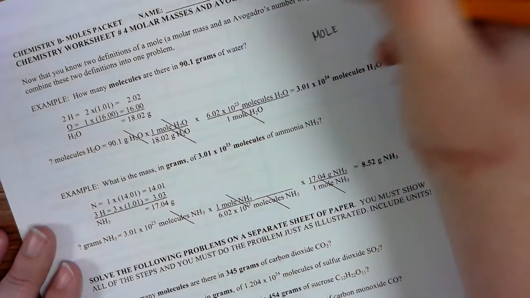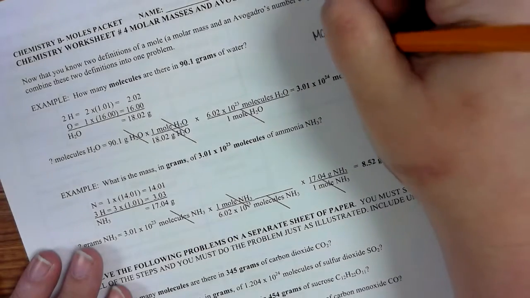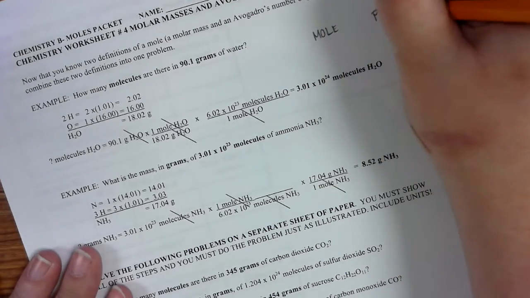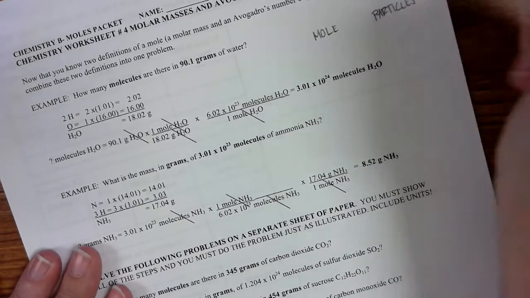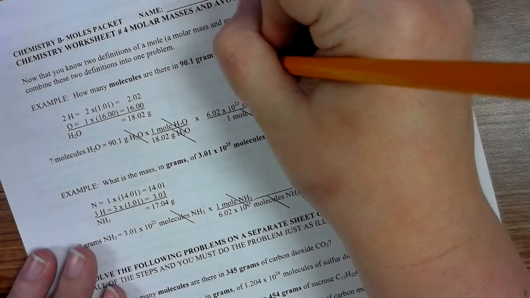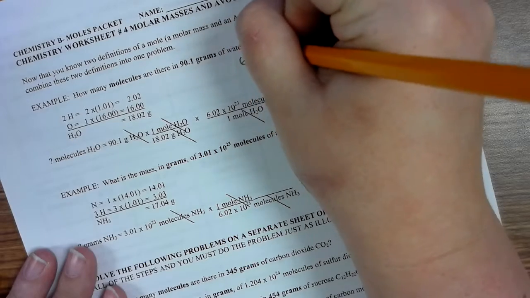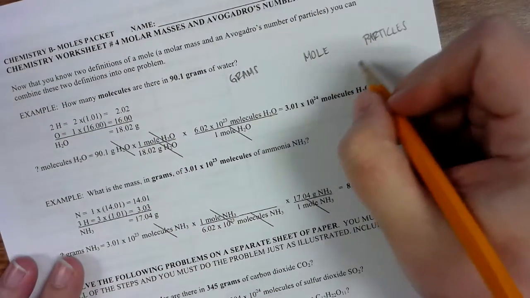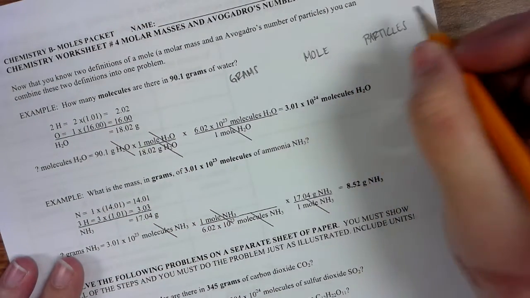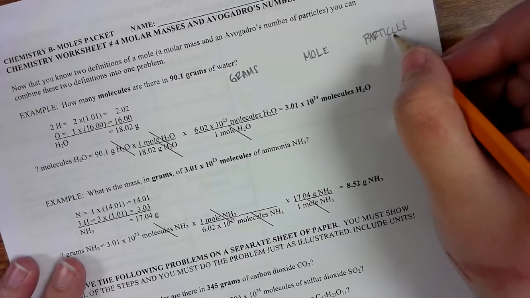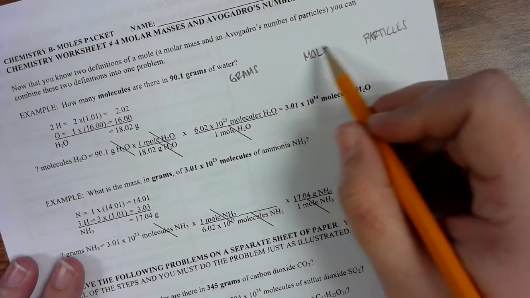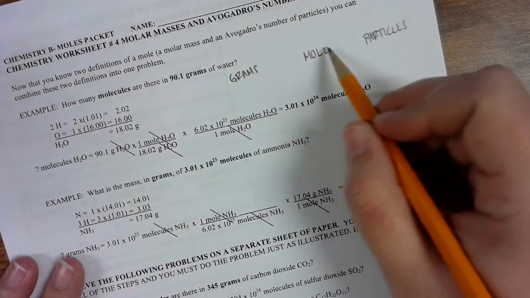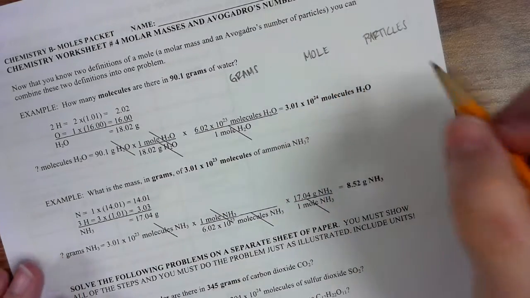So mole is what we're calculating. It allows us to count particles. Because of the mole concept, we can count particles. We can also know grams. Sometimes we need to know how many particles we're using, but we can't count those particles directly because they're so tiny. So we use grams, and what allows us to convert to particles is the use of the mole. So this is what we're looking at.